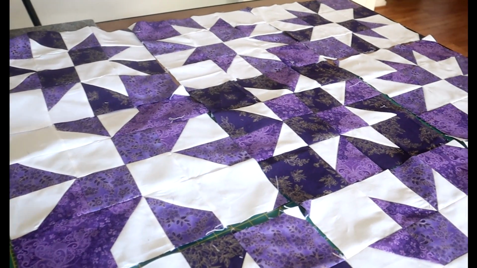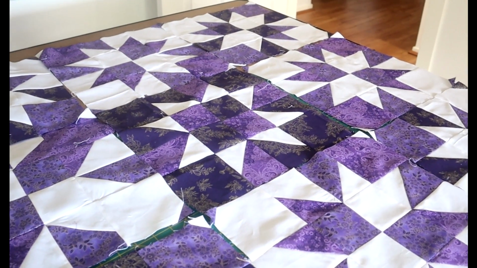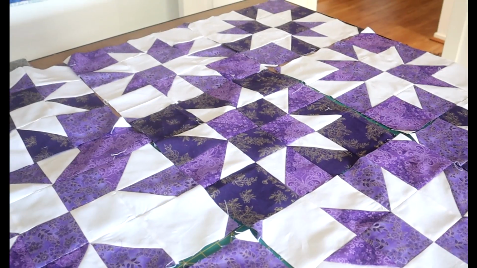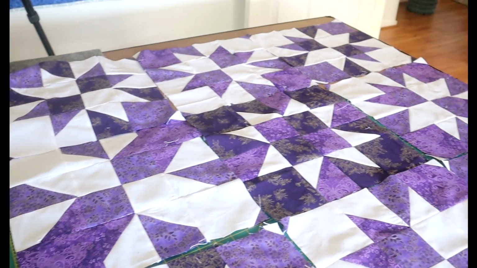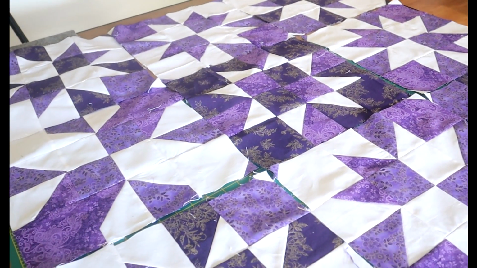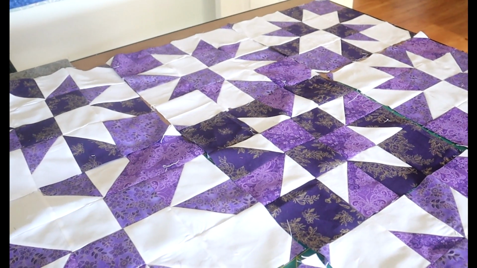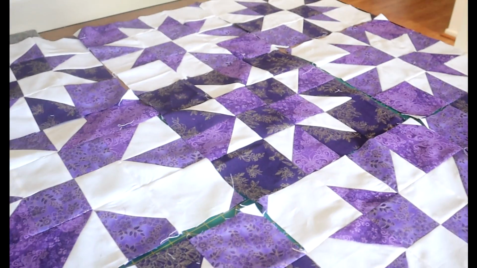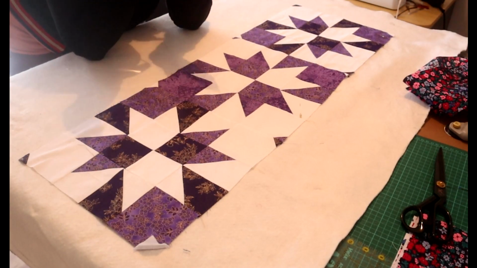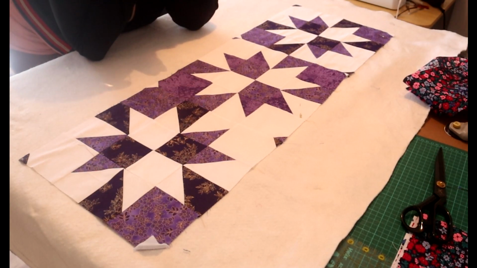Alright guys, so I've laid the blocks out. Now I've put the darkest block in the middle, as you can tell, and all the other blocks around it. So I'm going to compile this quilt as a quilt as you go, and I'm going to do it in rows. So we're going to move on to that stage now.